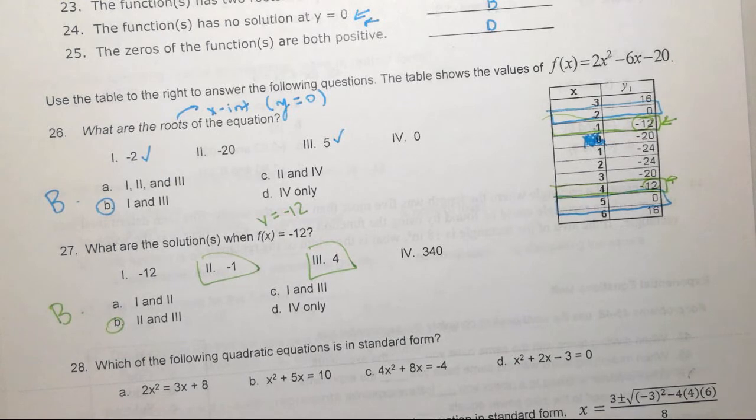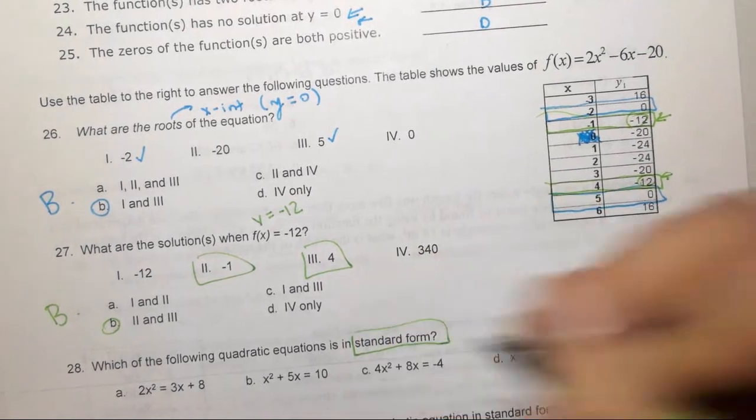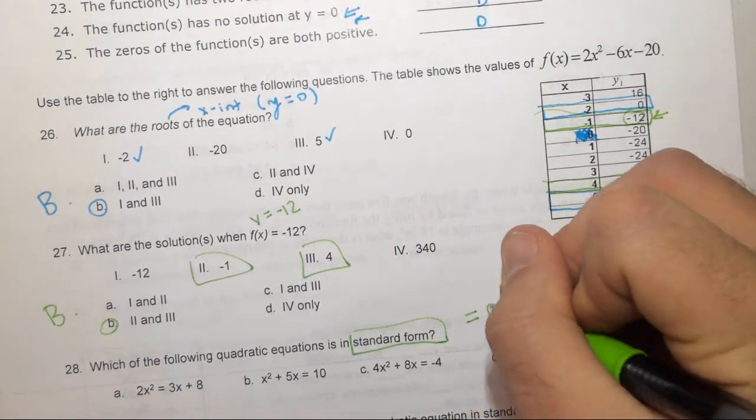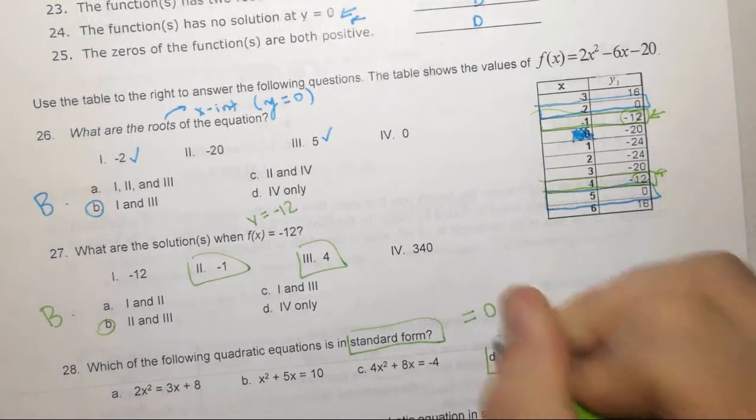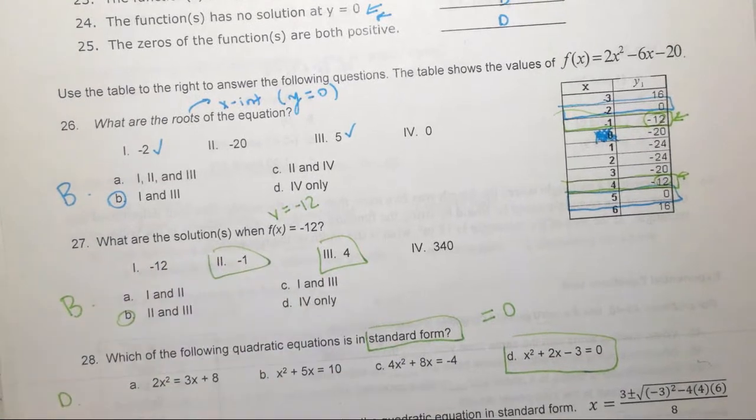All right, number 28. We already sort of talked about this. Which one of the following quadratic equations is in standard form? Remember, standard form is always equal to 0. Well, what's the only equation in here that is equal to 0? Well, that is answer choice D.